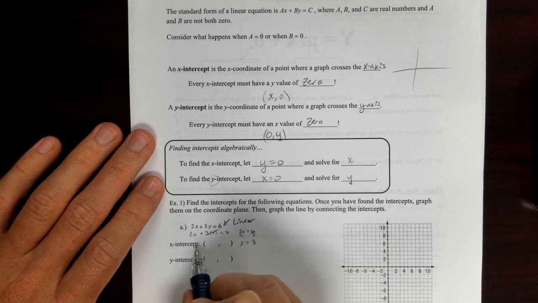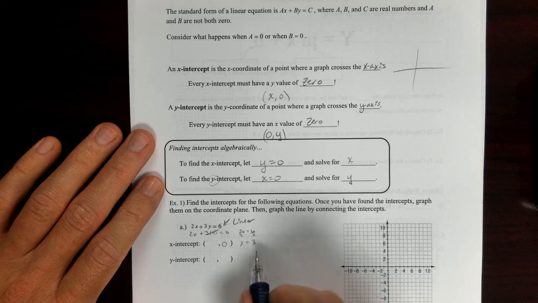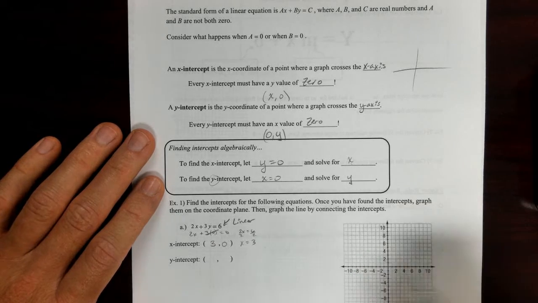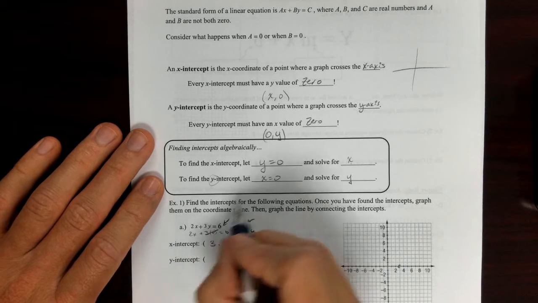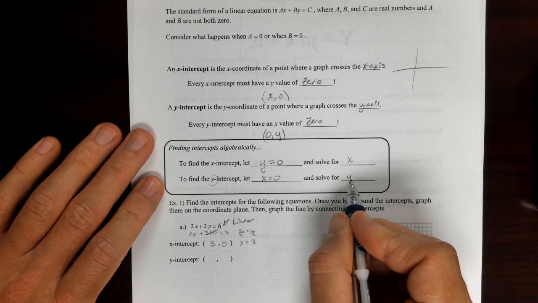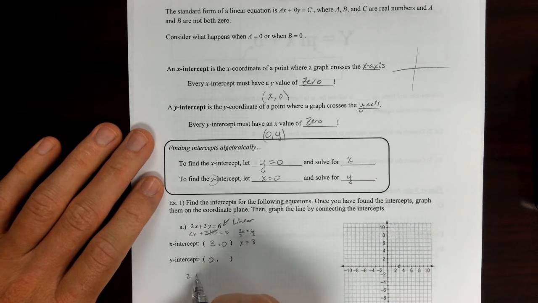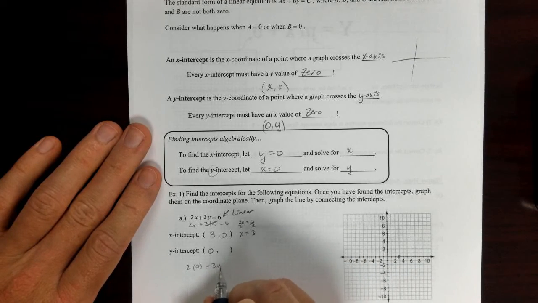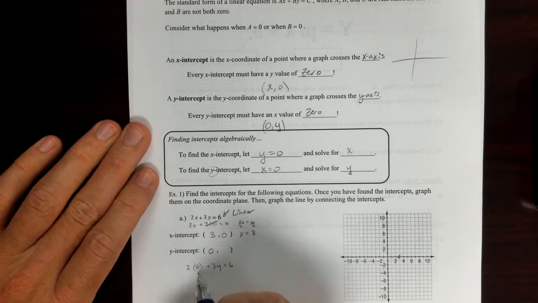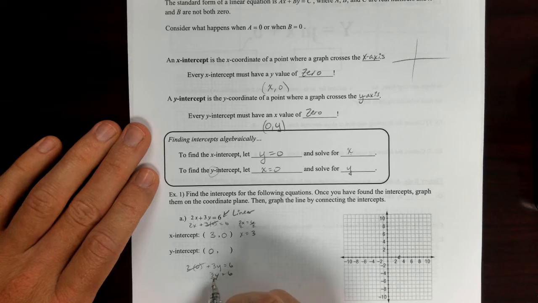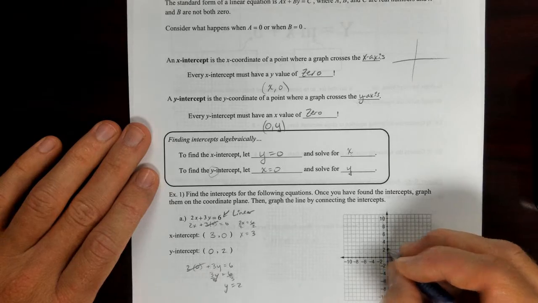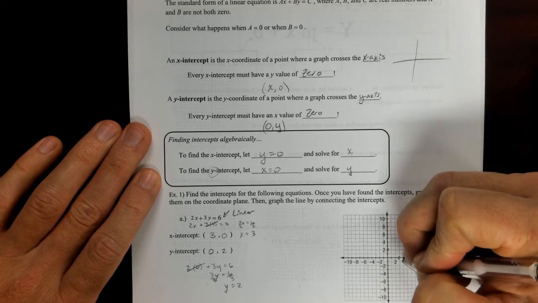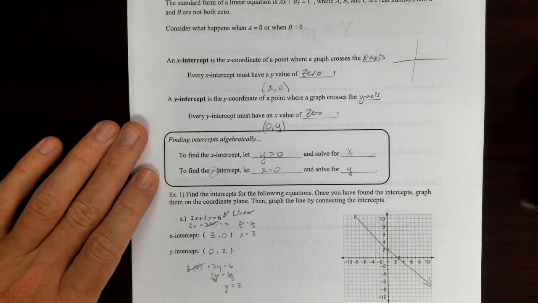Now, what did we find? We found our x-intercept. We plugged in 0 for y, and we got that x equals 3. So I have a point here at (3, 0). I'm going to do the same thing with my y-intercept. If I plug in 0 for x, I'm going to get my y-intercept. So I've got 2 times 0 plus 3y is equal to 6. I'm just plugging in 0 for x and solving for y. 2 times 0 is 0, so I've got 3y equals 6. Divide by 3, and I get y equals 2. So now I have another coordinate of (0, 2). So I know that my line goes through those 2 points. There's your line.